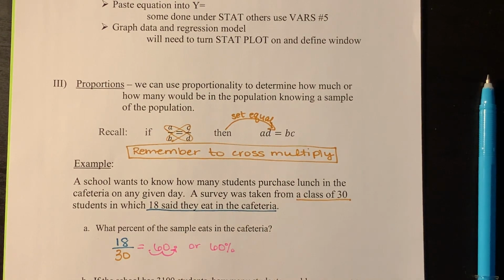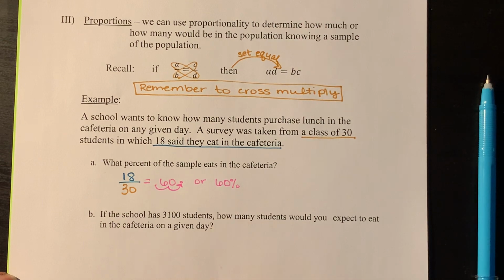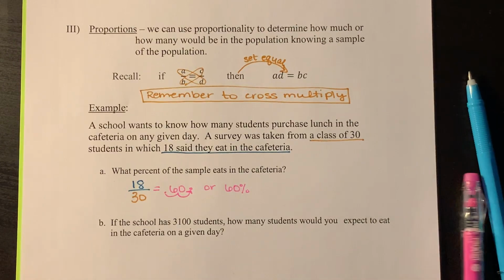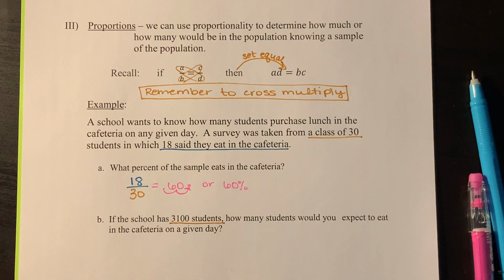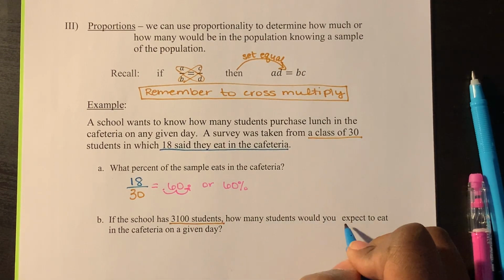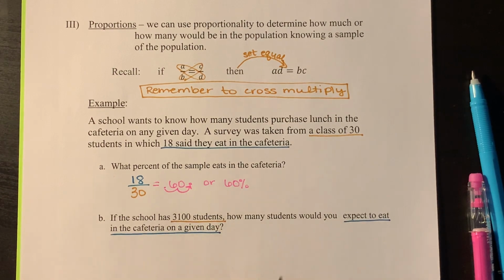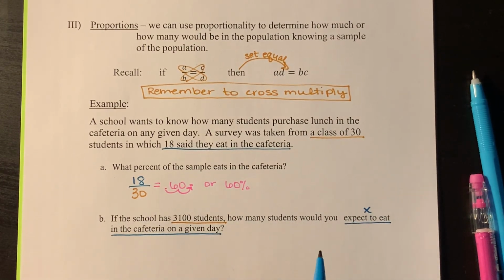Sounds good. So now there's two ways that I can do this last part. I'm going to show you the proportion way, and then I'm going to show you just taking the percent. If you're just given the two proportions and you don't find the percent, then you can set these up. In this case, it says I have 3,100 students, and I want to know how many I would expect to eat lunch in the cafeteria on any given day. That's the part that I don't know. So that's my variable, that's my X.